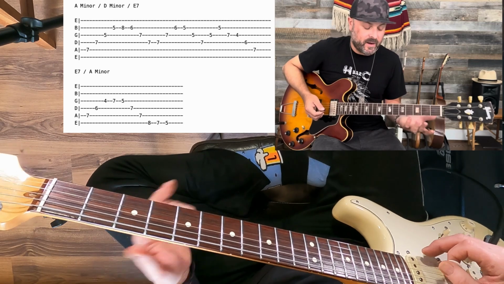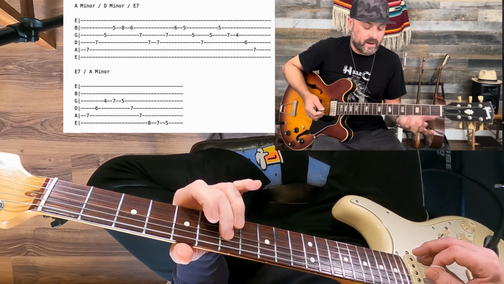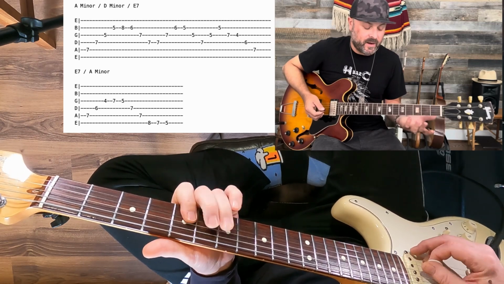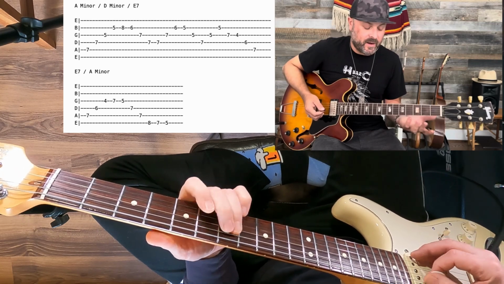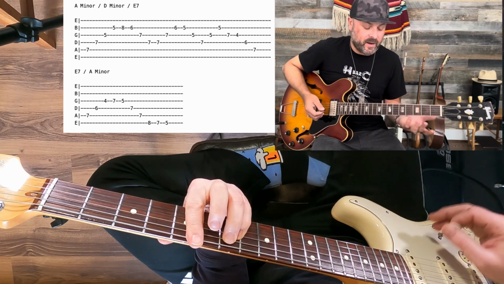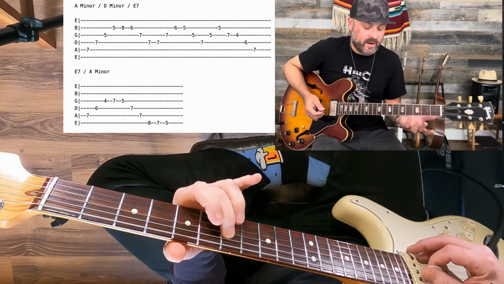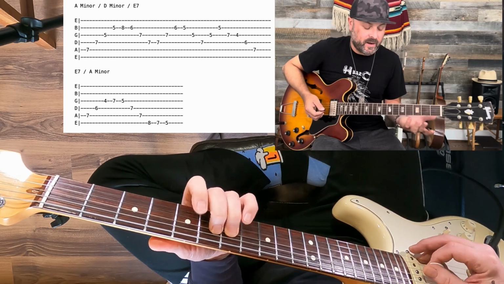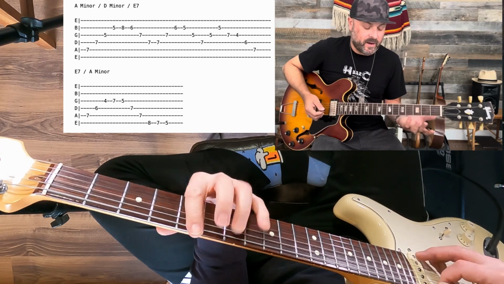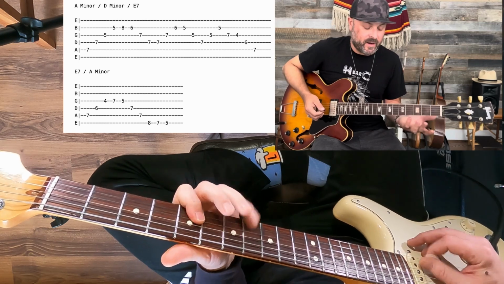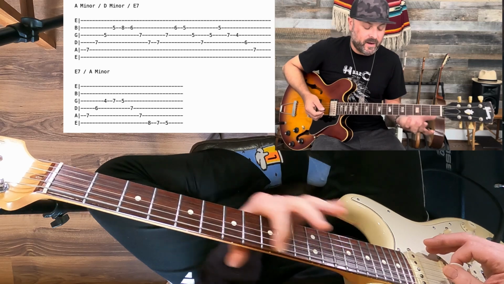So A minor, I'll shout out when I do the chord change. So A minor, D, A minor, E7, A minor. Practice it really, really slowly.